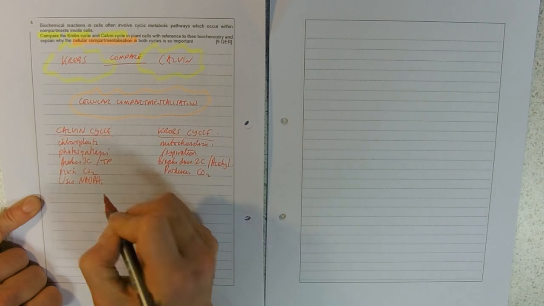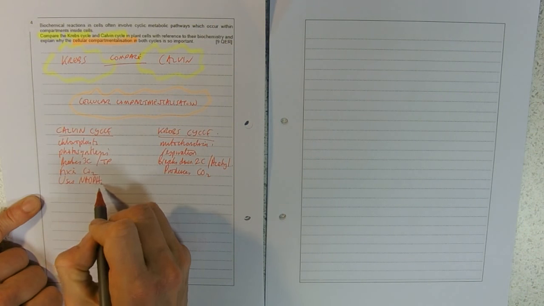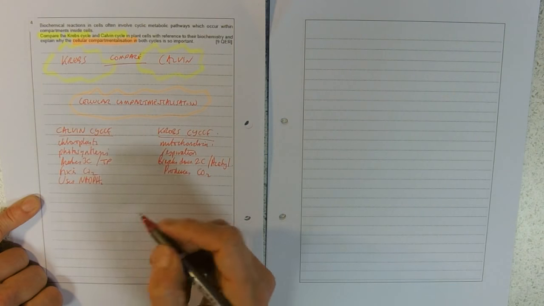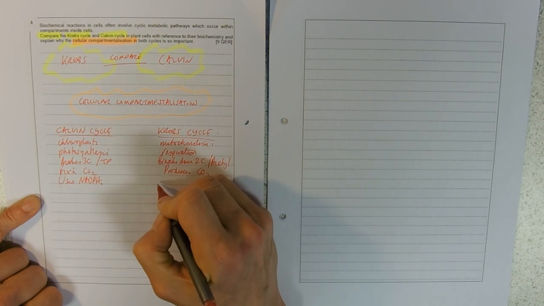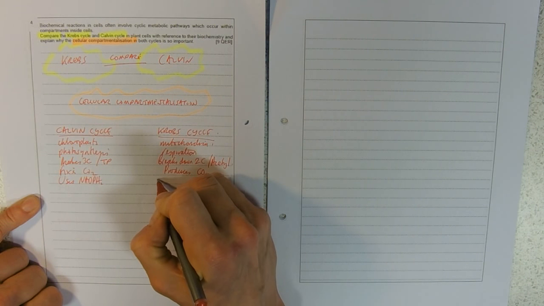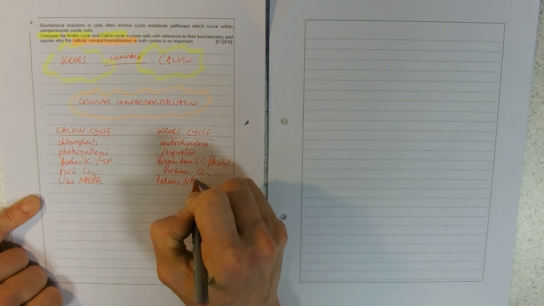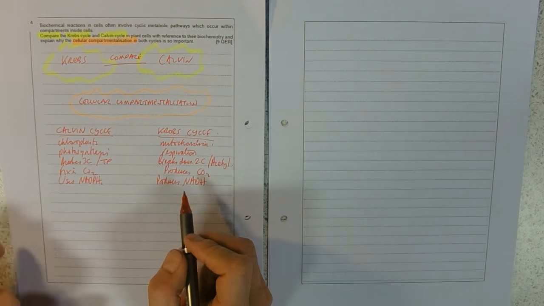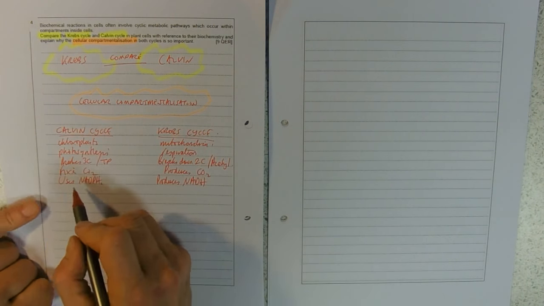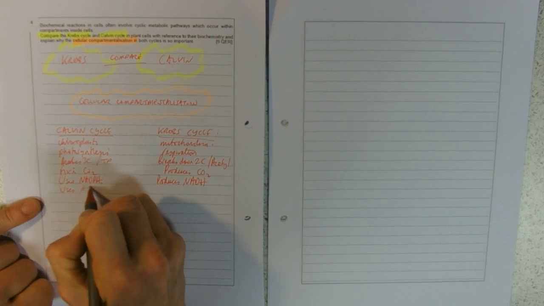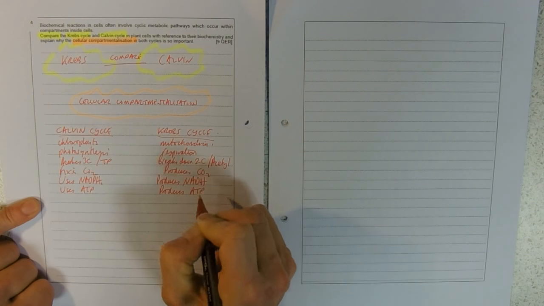Could have a 2 there, or reduced NADP. But this Krebs cycle produces a hydrogen carrier, so produces NADH, obviously not with the P. Calvin cycle uses ATP, Krebs cycle produces ATP.